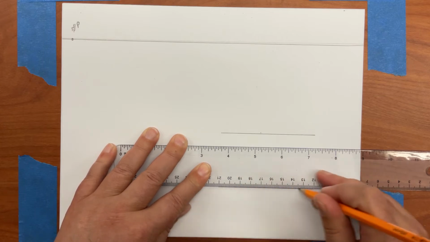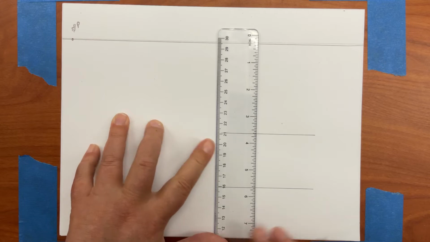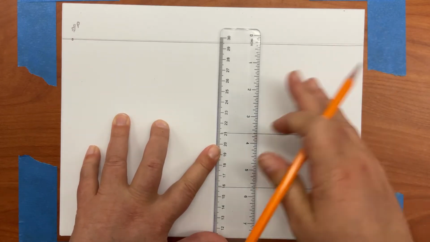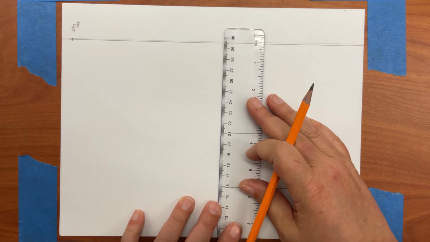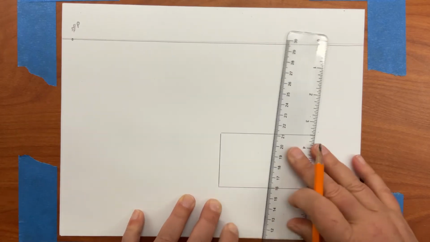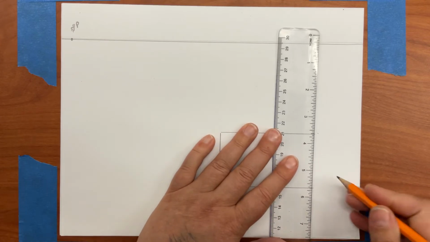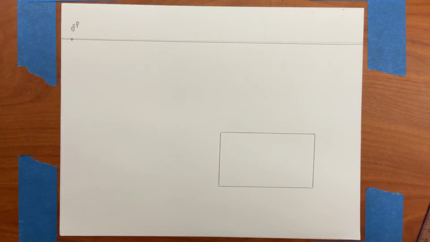I'm always comparing with the edge of my paper. And I'm going to make sure that the sides of my rectangle are parallel with the sides of my paper. Nice and vertical. No diagonals for any of this. One right there, one right there. Now we draw lightly so that if your line went a little long, you can erase it. No big deal. But we're going to draw a rectangle.